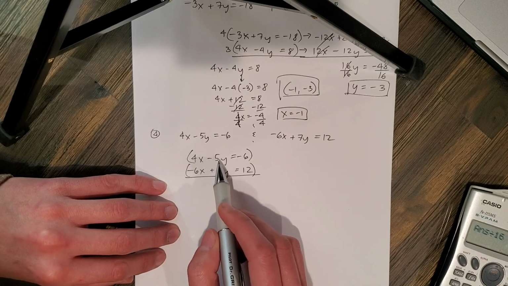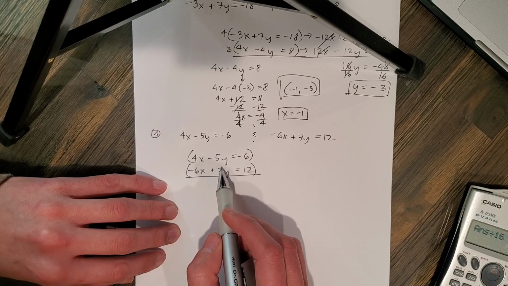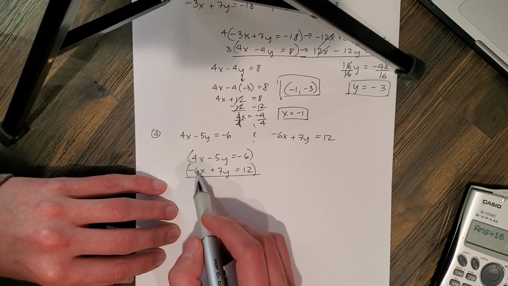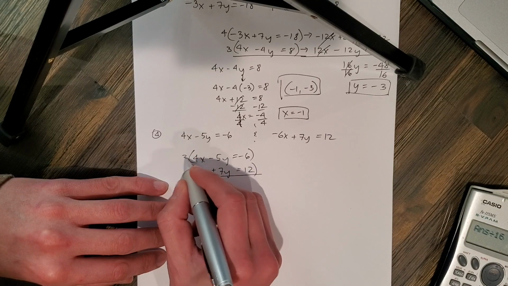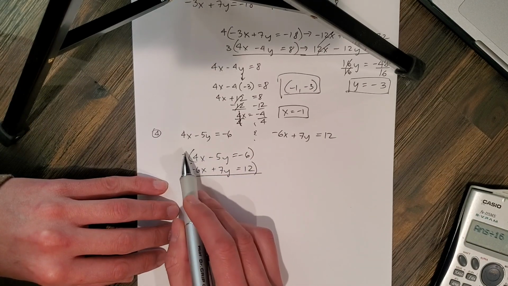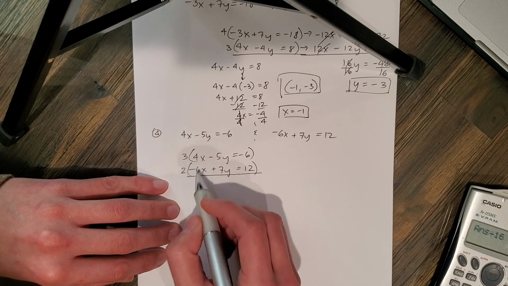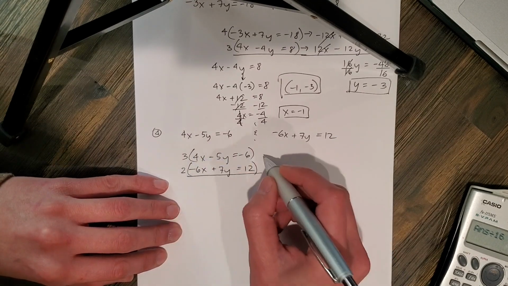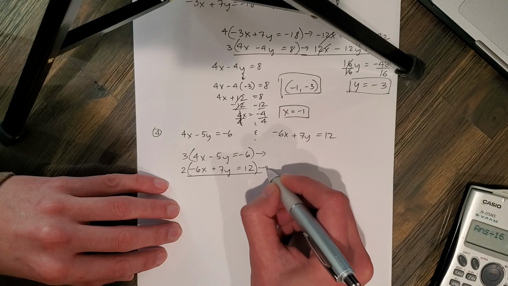If I was picking 7 and 5, the first one would be 35, right? So I'm going to go with the 12 here. So I'm going to go ahead and multiply this by 3 and this by 2. Notice here, they're already opposite. So again, I can just leave those positive there so that they will remain opposites, okay? And so let's go ahead and distribute.